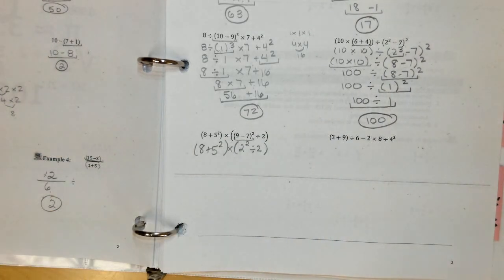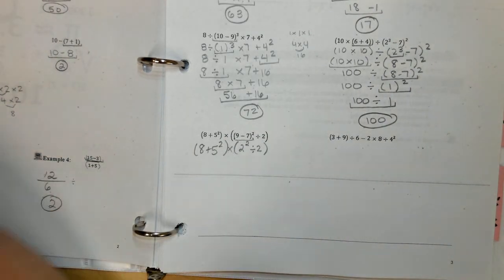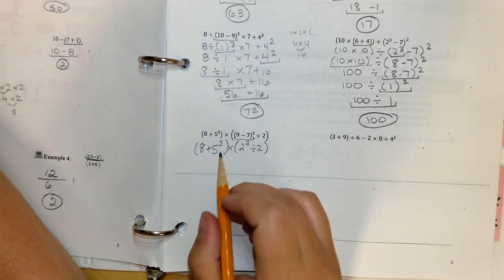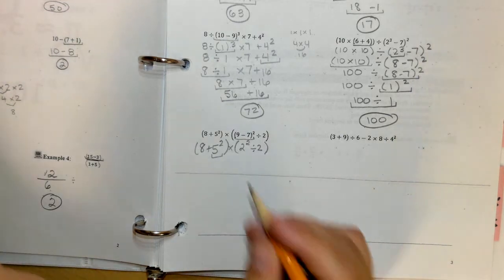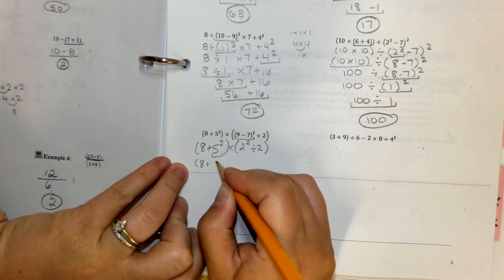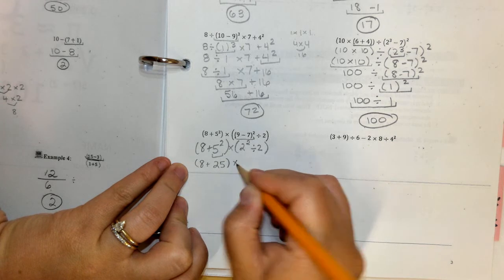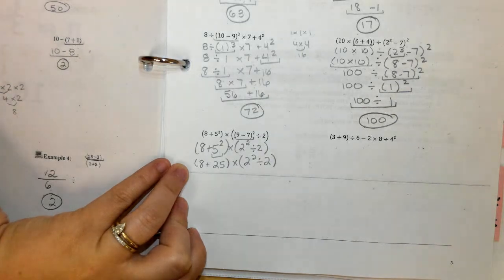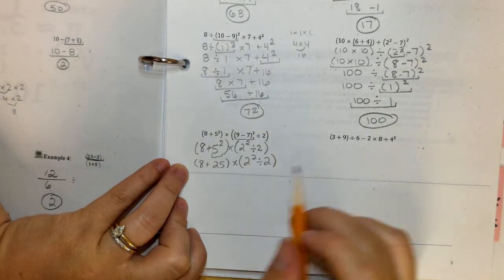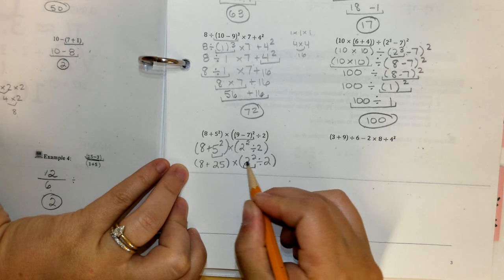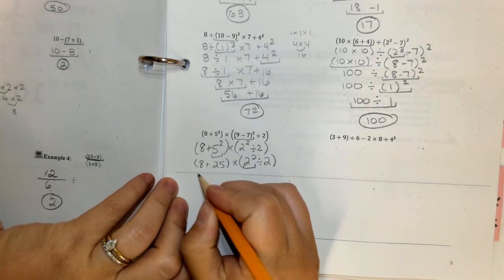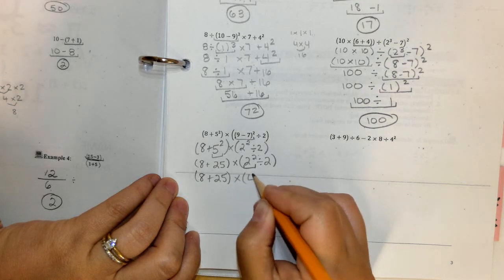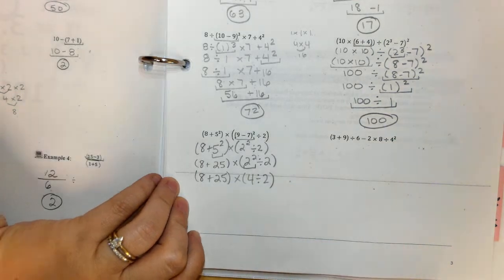Now we are going to address the exponents, and we're going to work from left to right. So this 5 squared occurs on the left, so we're going to do that one first. Okay. Everything else just comes down and stays the same. And then I'm going to address this exponent next, 2 squared, which is 2 times 2, which is 4. So I have 8 plus 25 times 4 divided by 2.